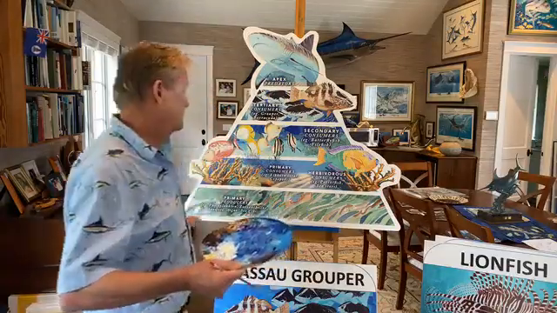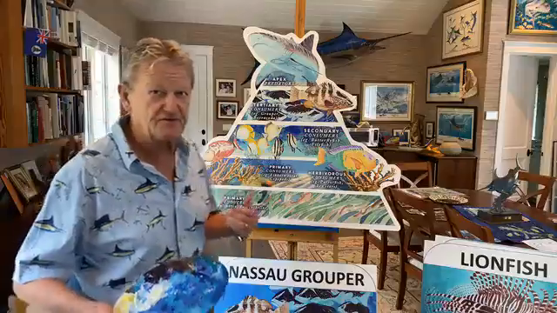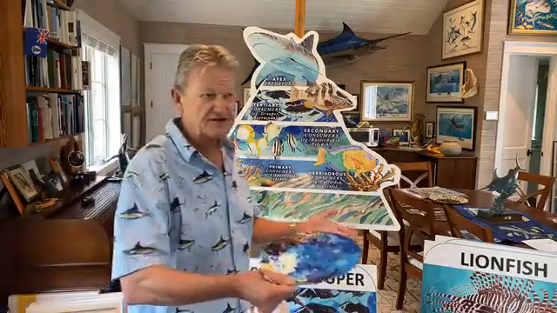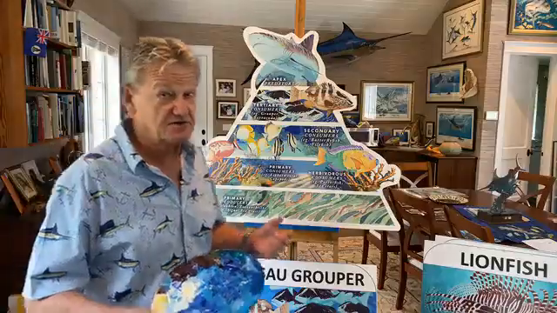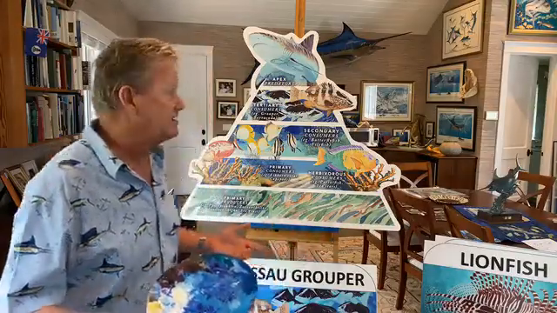But do we wait for a natural predator to evolve in 100 years or 1,000 years to take care of the lionfish? Because we're never going to get rid of them. There are too many.